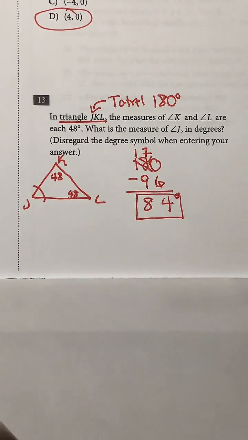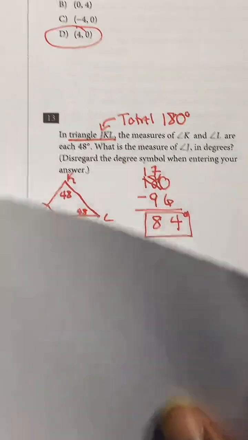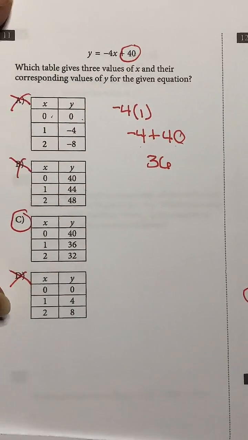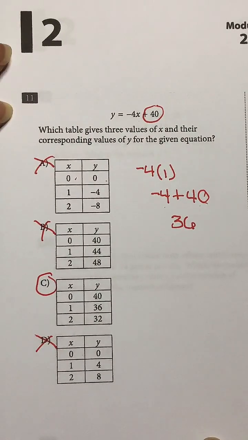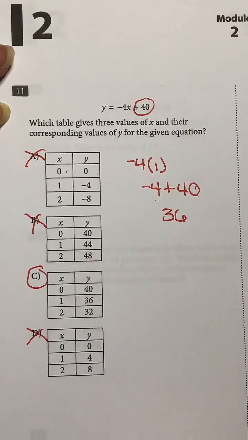All right. All right, so, Mr. Brown, I'm not sure if you're still here. You asked me to go over again with number 11. I'm going to do this real quick.